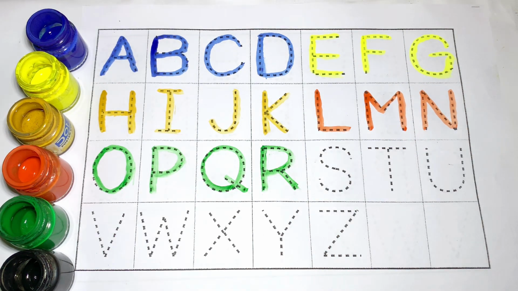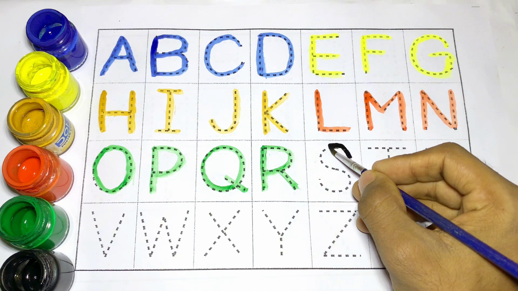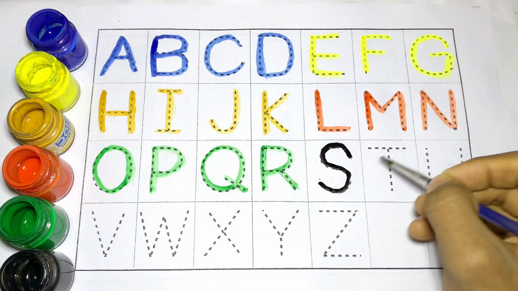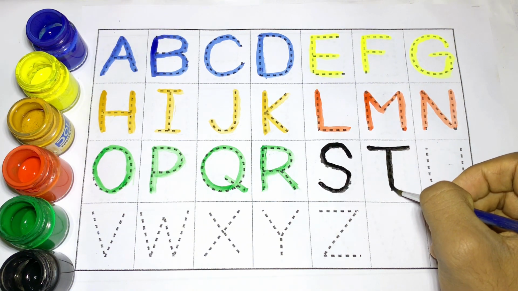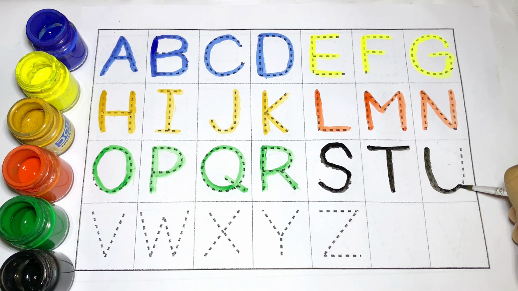Kids, now draw S. S for sun, S for snake. The alphabets of S, and use black color. T. T for teacher, T for tiger. U. U for umbrella. Kids, now draw V.